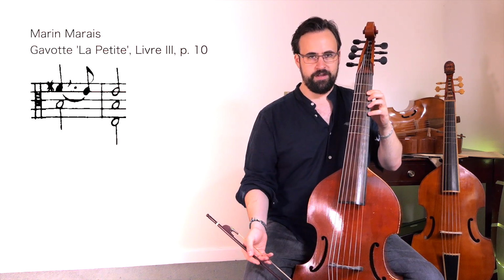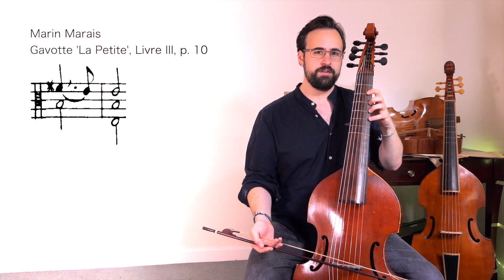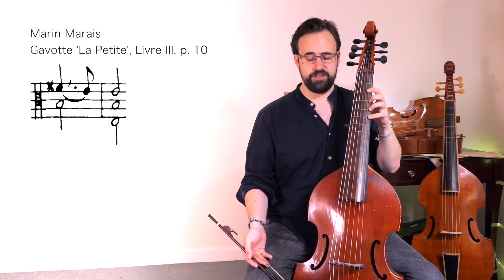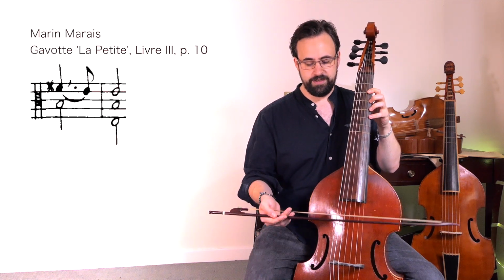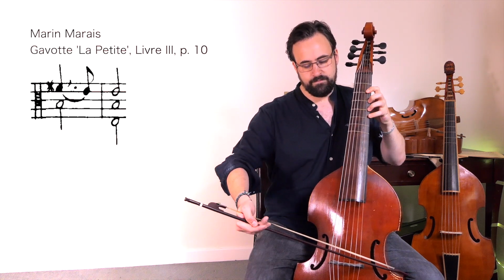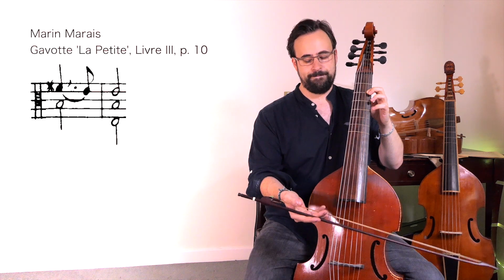So that's a version where the trill is more immediate. Alternatively, you can hold the upper note for the duration of that first crotchet. So if we count 1, 2, 3, 4, 1, 2. This works exactly the same way in Boismortier's music.